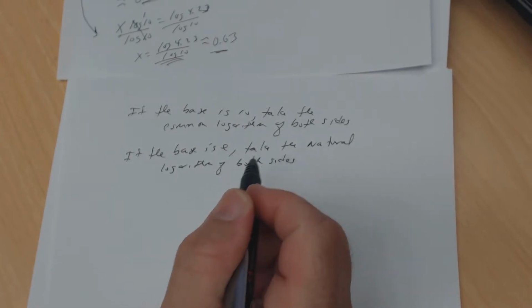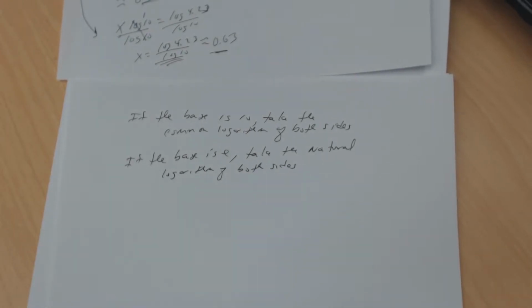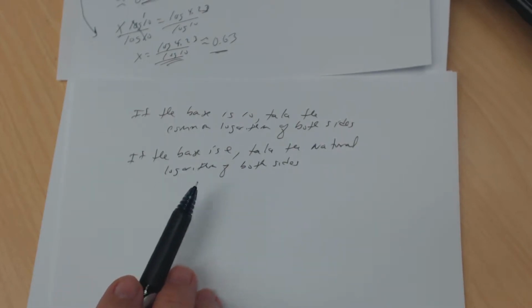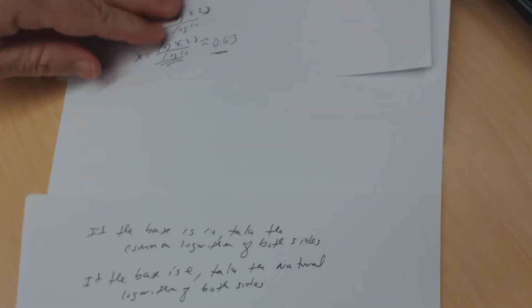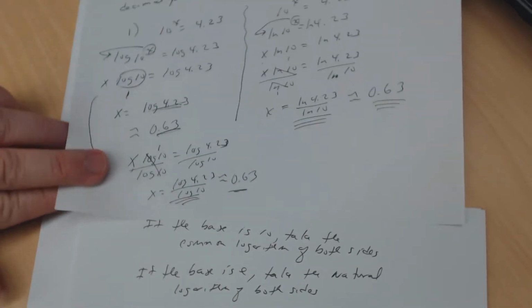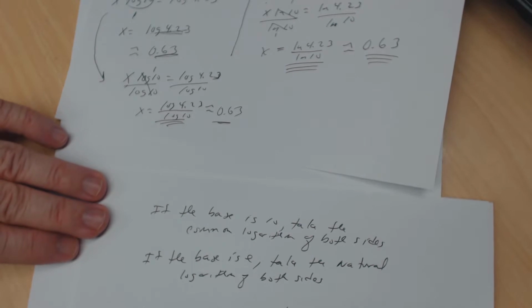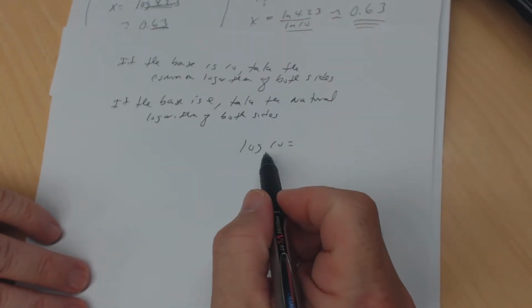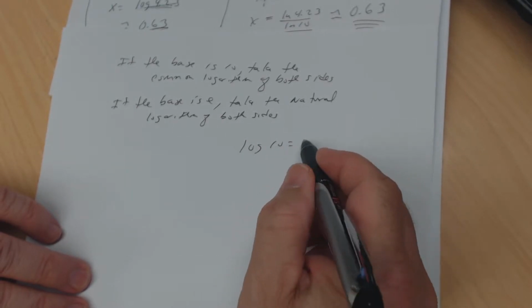Take the natural logarithm of both sides. The reason for all this is it makes the expression a little bit easier to deal with. Remember, the log of 10 is 1, because 10 to what power is 10? The answer is 1.